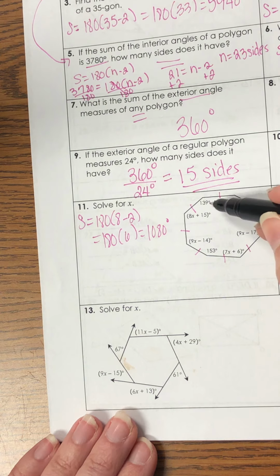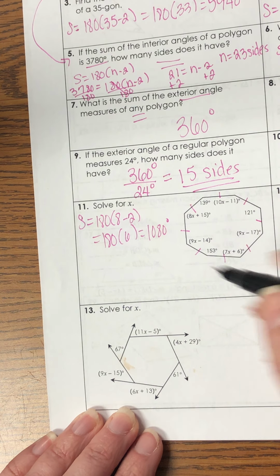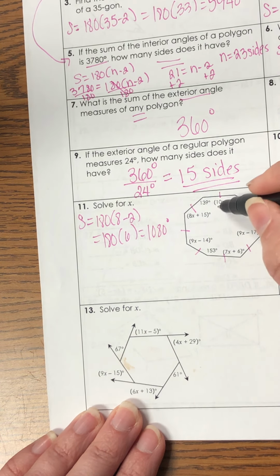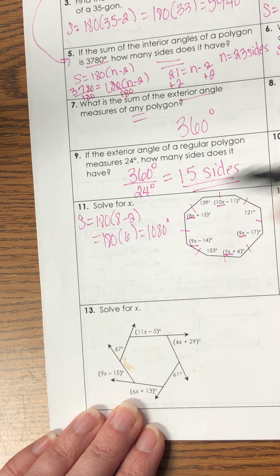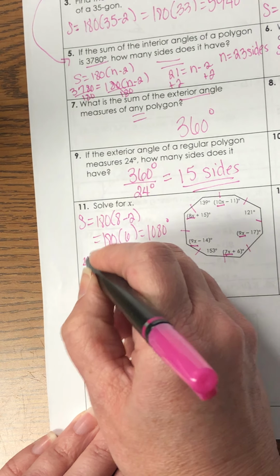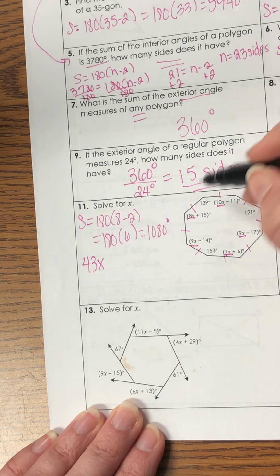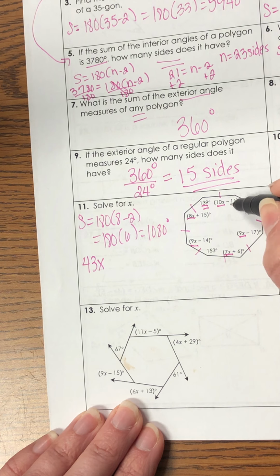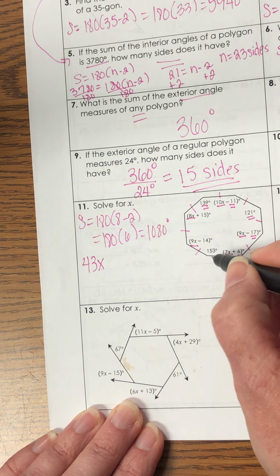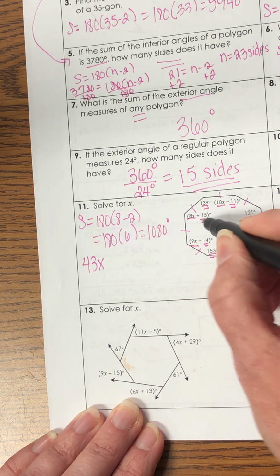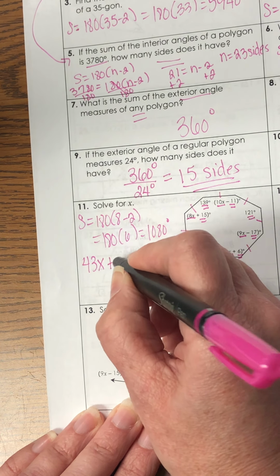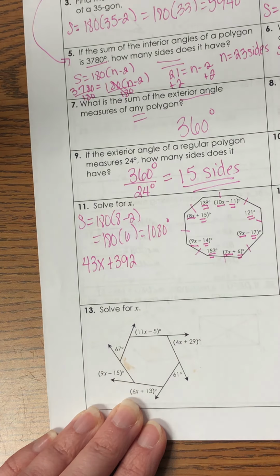So now what we need to do is add all of these angles together and set them equal to 1,080. So 10x plus 9x plus 7x plus 9x plus 8x is going to give me 43x. Now let's do the constants. 139 plus negative 11 plus 121 plus negative 17 plus 6 plus 153 plus negative 14 plus 15 is going to give me a positive 392.